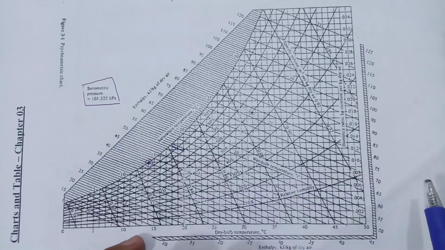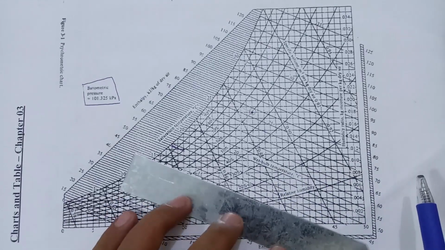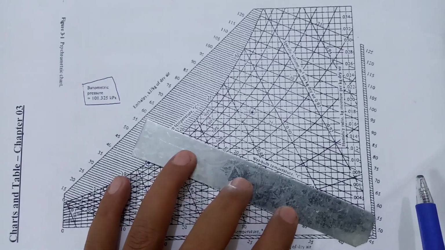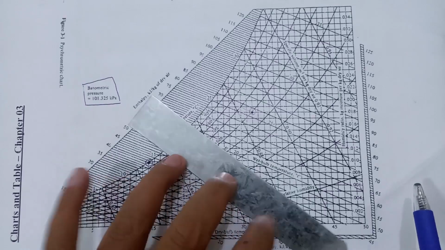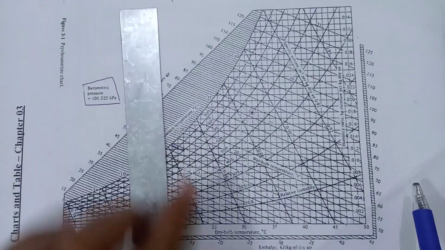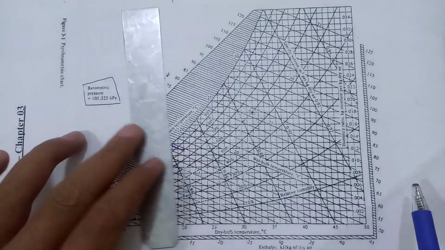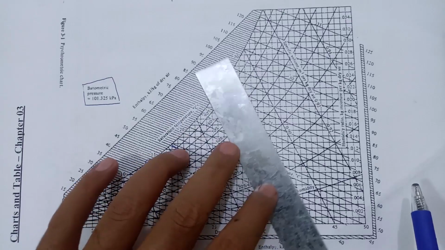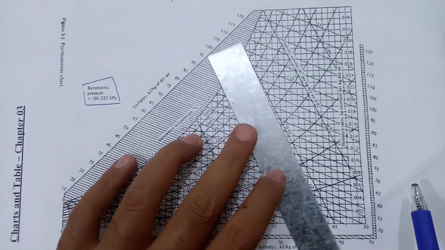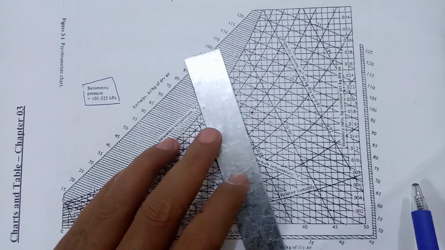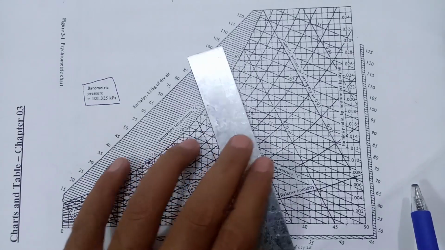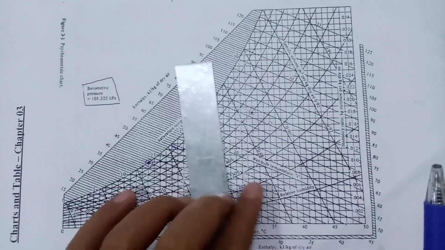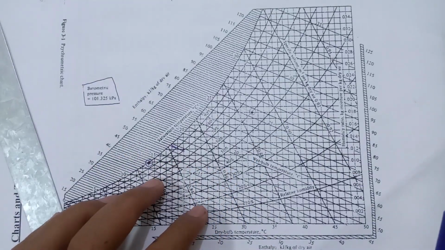And the lines which are at some angle and lighter will represent wet bulb temperature. Vertical lines will represent what? Vertical lines will represent dry bulb temperature, and these lighter lines will represent wet bulb temperature. And these darker lines, which are also at an angle, will represent specific volume. It is mentioned here, specific volume, which has the unit meter cube per kilogram.